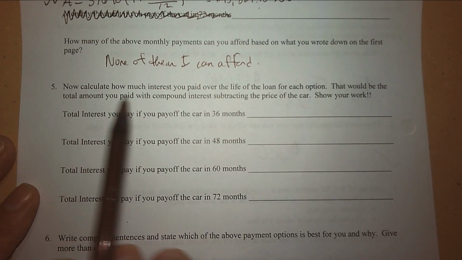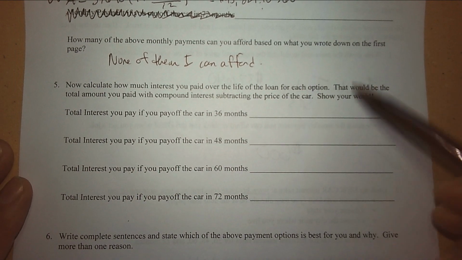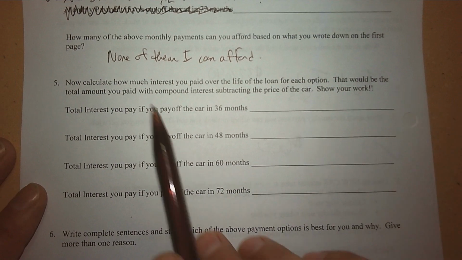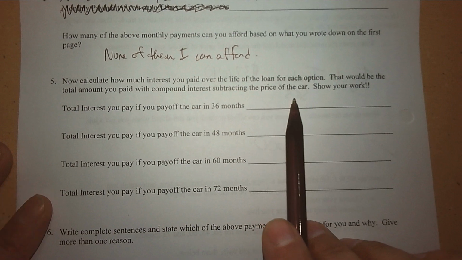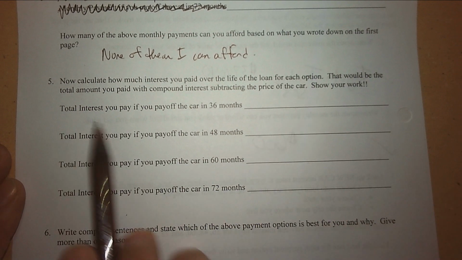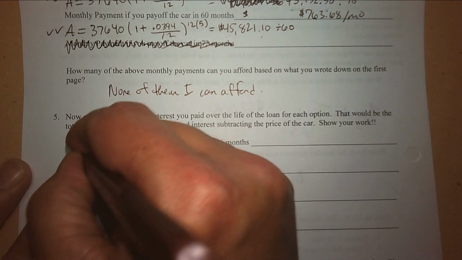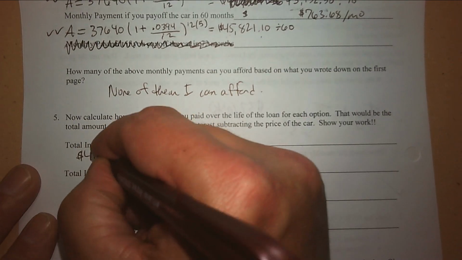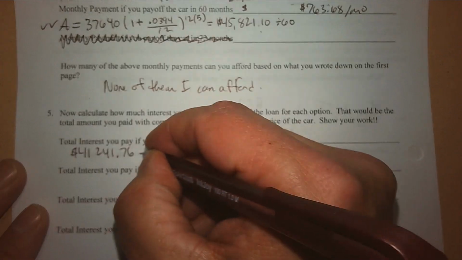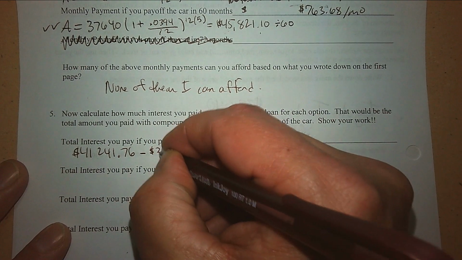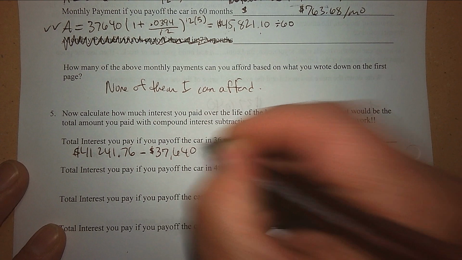Okay, number 5. It says, now calculate how much interest you paid over the life of the loan for each option. That would be the total amount you paid with compound interest, subtracting the price of the car. So, for 36 months, how much did I pay with interest? $41,241.76. How much was the actual truck cost me? The truck is actually $37,640. Subtract the two.